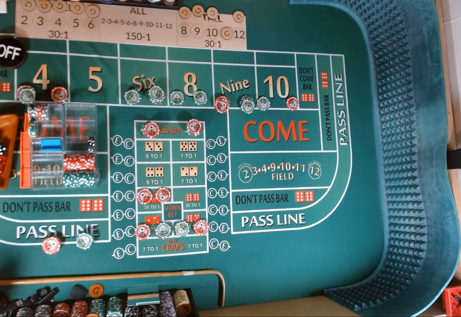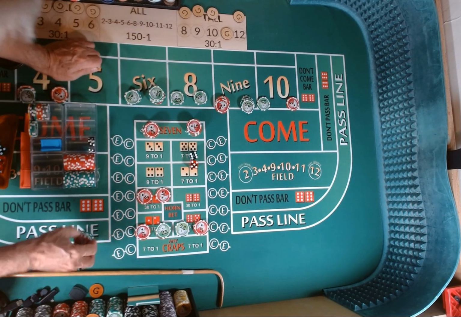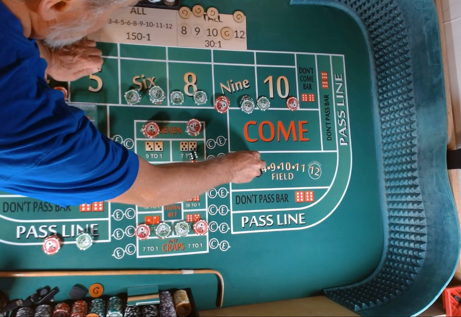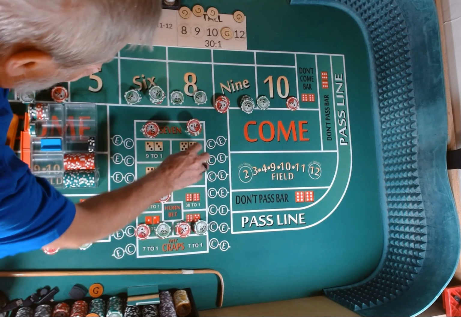Still a come out roll. Dice are out, 3, 2, 3, 2. 6, 5, yo again on the come out. 6, 5, yo this time. So the green die is off axis. Whoops. Red die is on.